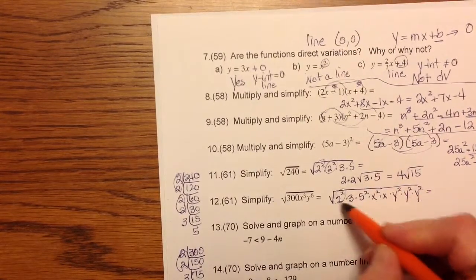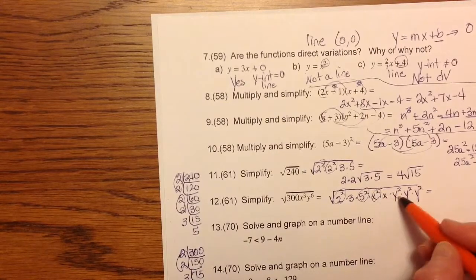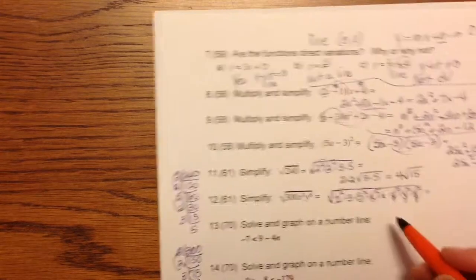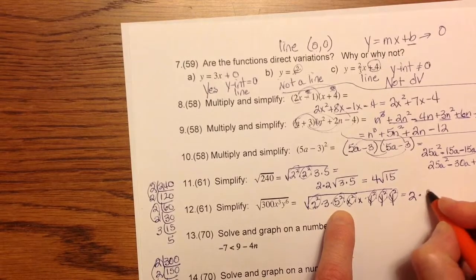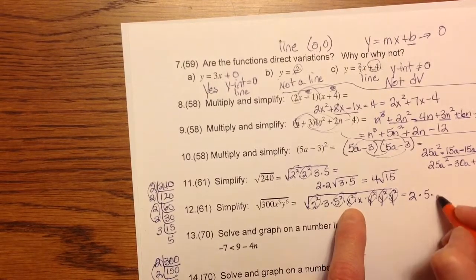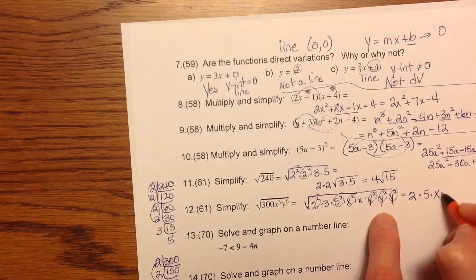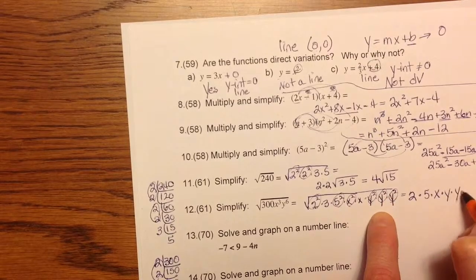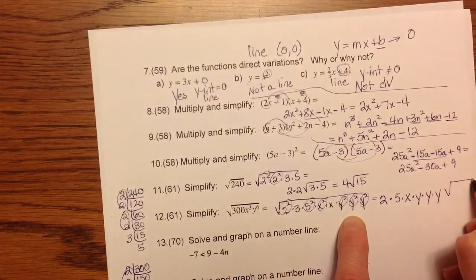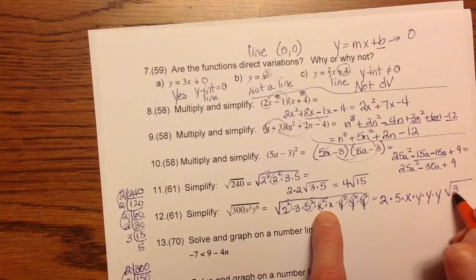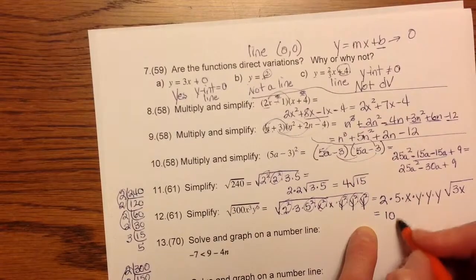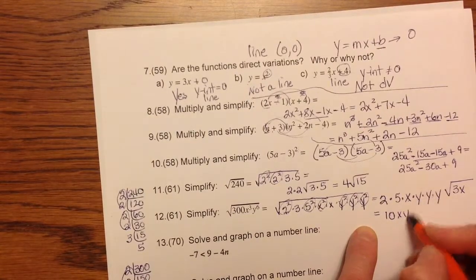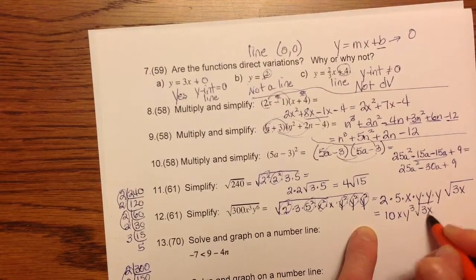Now look at all our perfect squares. Get a lot of those out. So square root of the 4 is 2. Square root of the 25 is 5. Square root of the x squared is x. And then each one of these is going to be y. And inside, looks like we're just left with a 3x. So let's clean up the outside. We've got 10x, y cubed, with a 3x left underneath.